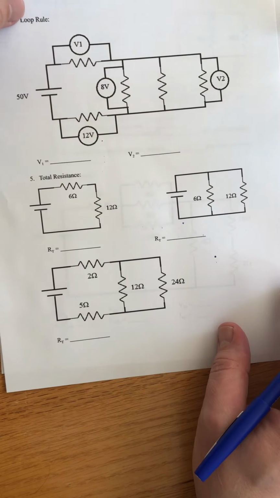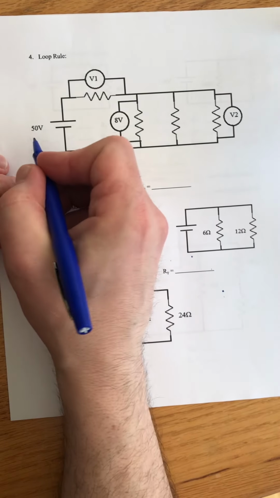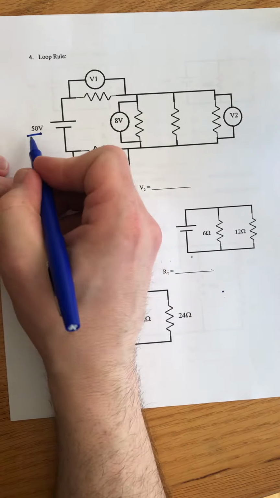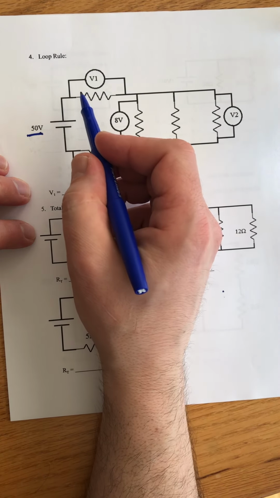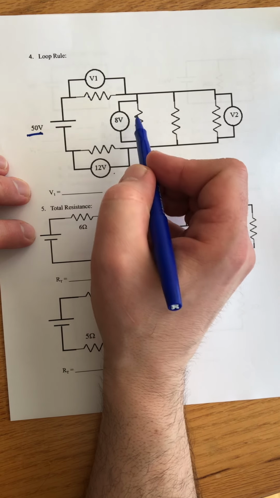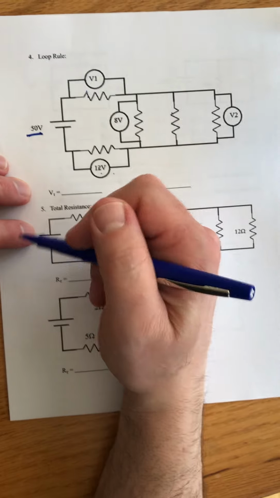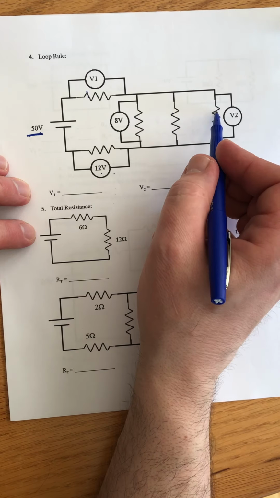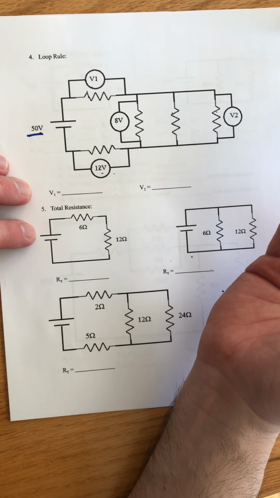Then we have the loop rule. The loop rule says that any way we go around a circuit, we have to lose all the voltage. In this example, we have 50 volts. That means when we go around any path, whether we go this, this, and that, it's going to be 50. This, and that is going to be 50. Or this, and this. There are three possible paths. We have to drop 50 volts.